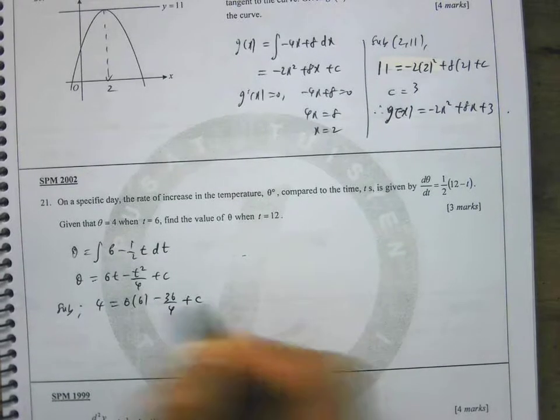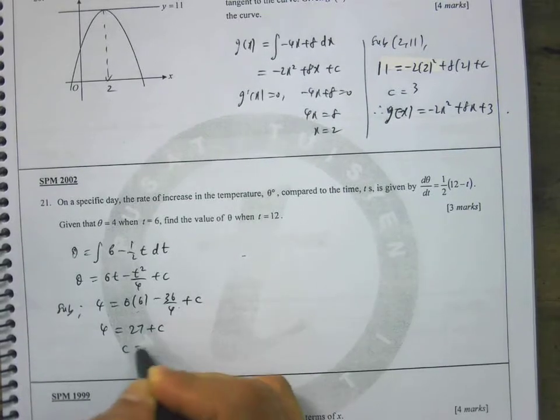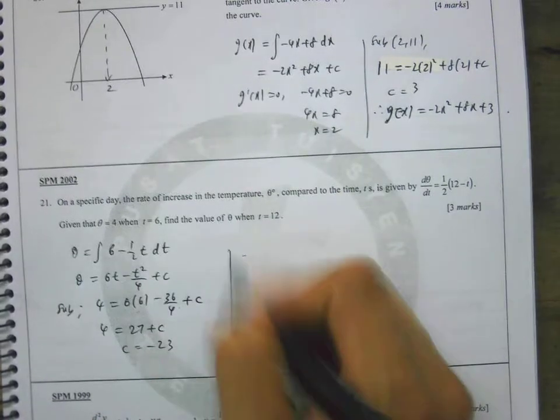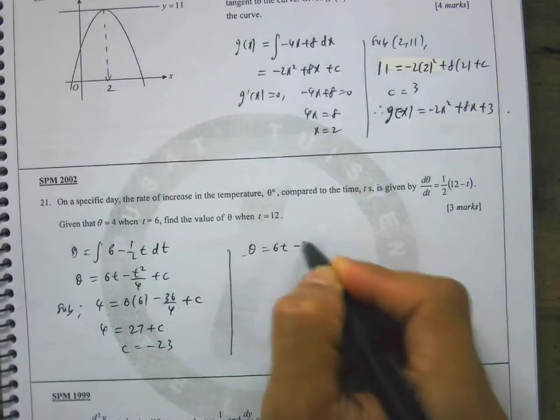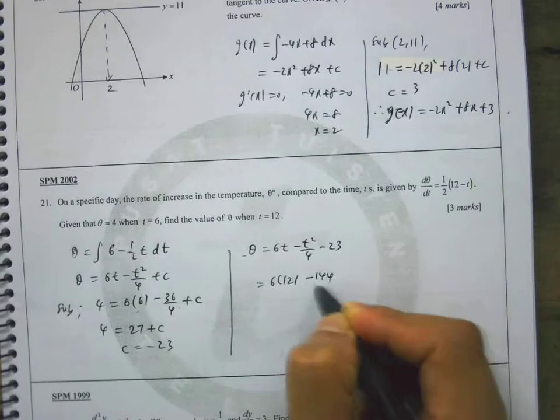Okay, so 4 equals 36 minus 9, 27. C is what? Negative 23. So my theta is 6t minus t squared over 4 minus 23. Sub t with 12. 144 divided by 4.